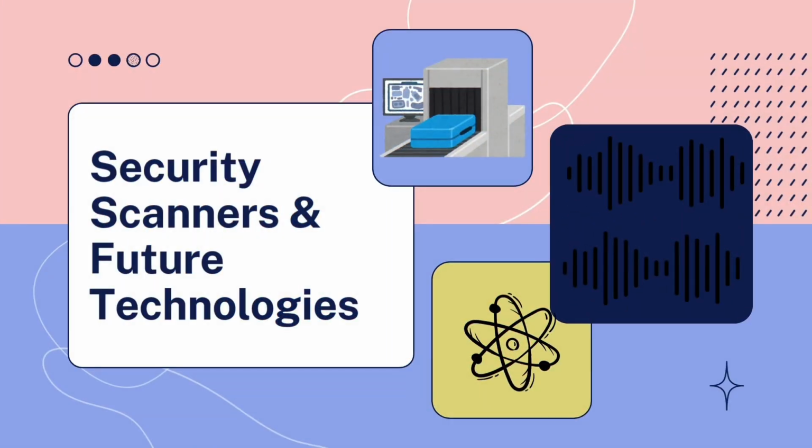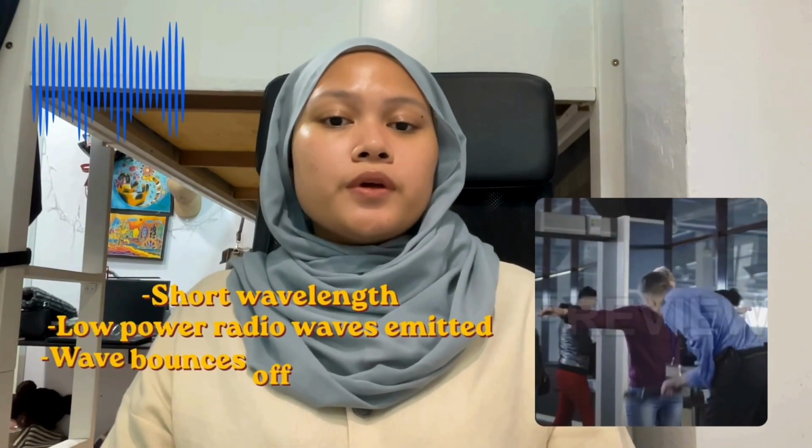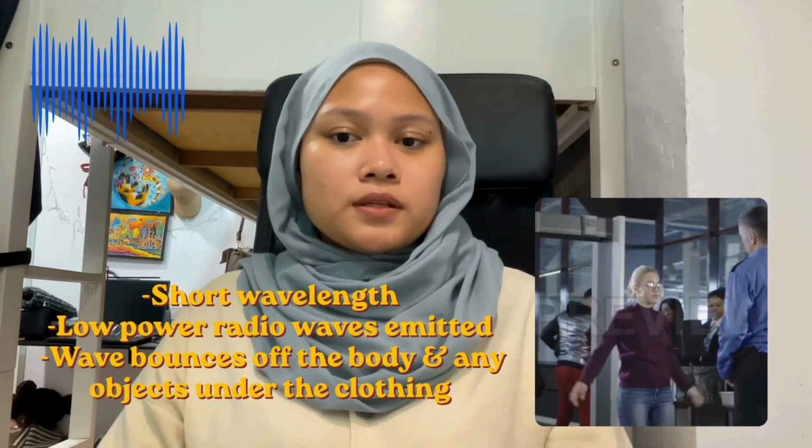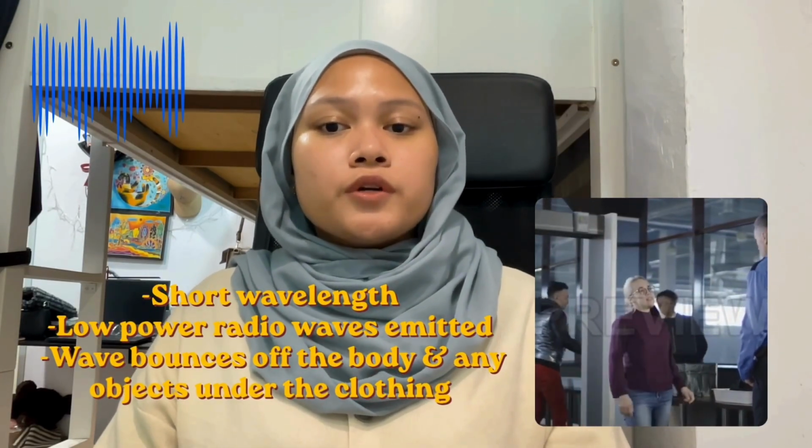Now, let us look at another important application of radio waves, which is security scanners. Have you ever wondered how airport security can detect hidden objects without physically searching every passenger? The answer is millimeter wave scanners. Millimeter waves are a type of radio wave with very short wavelengths. These scanners work by emitting low-power radio waves toward a person.